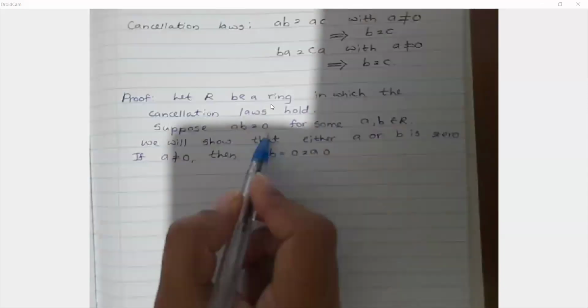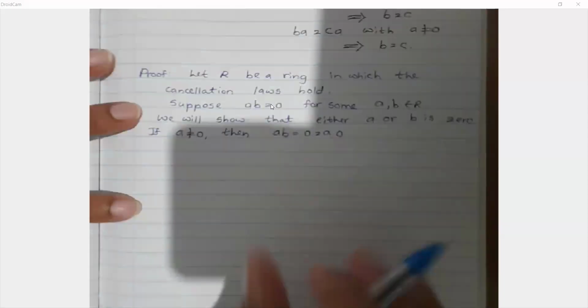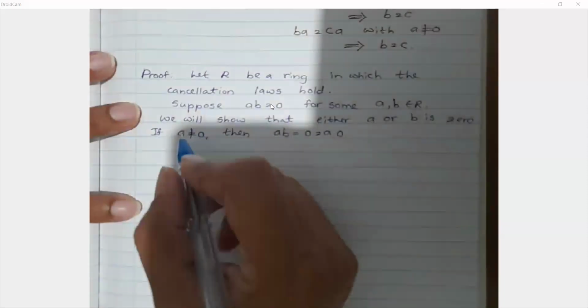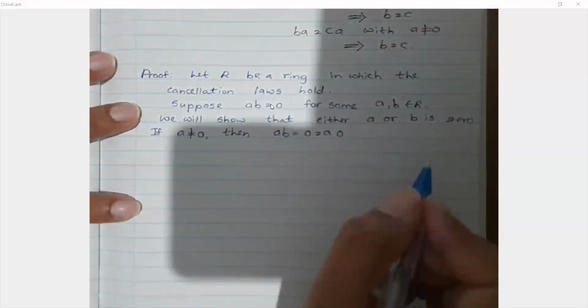What I'm referring to is this theorem: for any A, B in R, where 0 is the additive identity, 0 times A is equal to A times 0, which is equal to 0. So this 0, AB is equal to 0. This 0 I will replace by A times 0. If A is not 0, we have AB equal to 0, which is equal to A times 0.